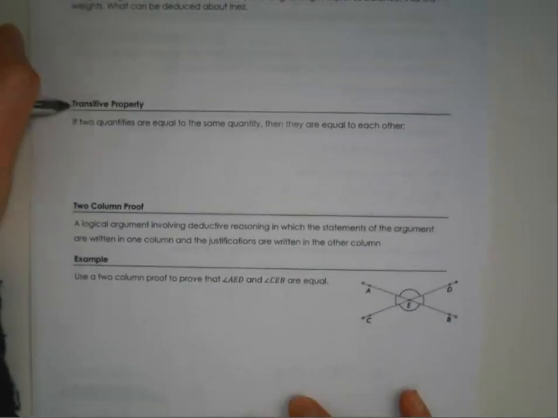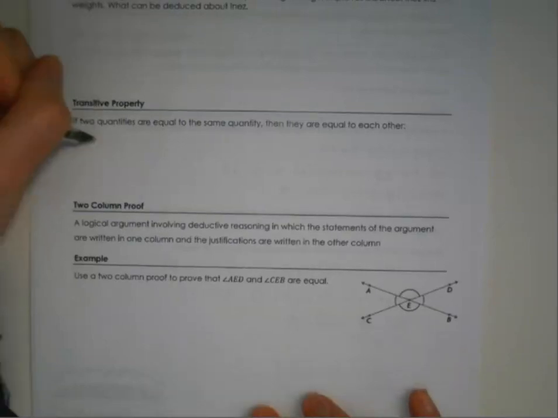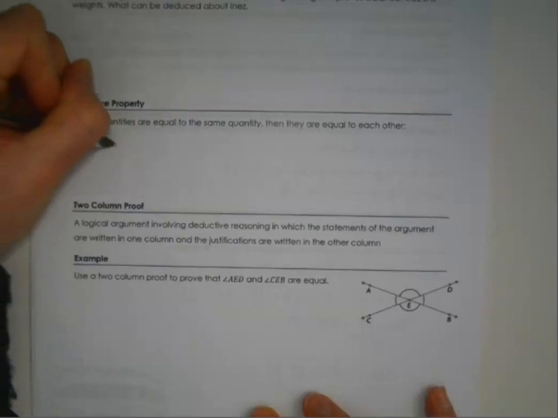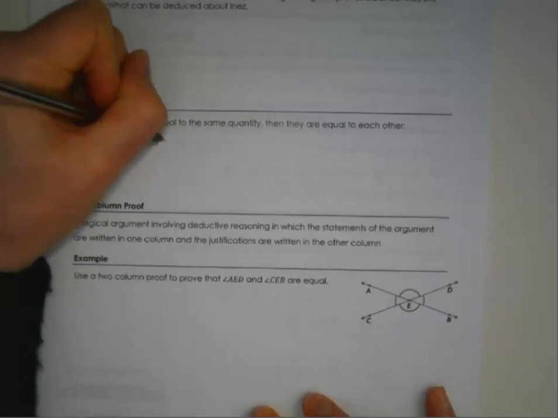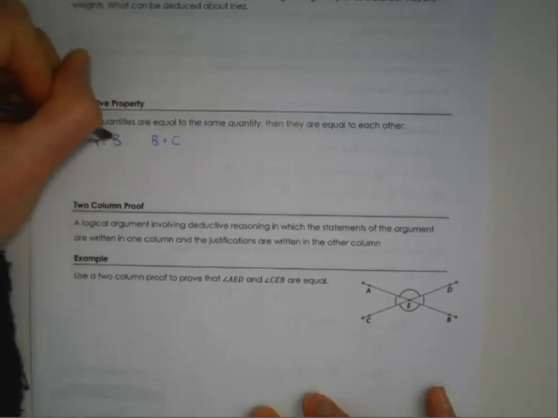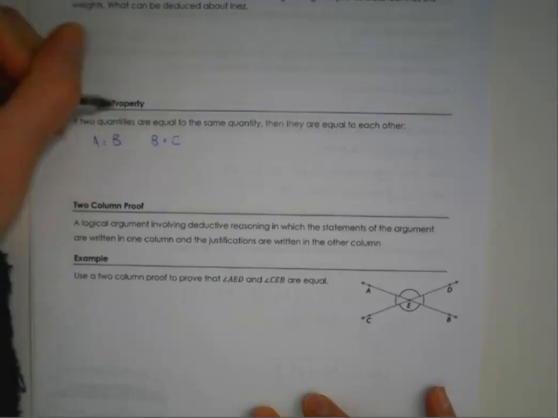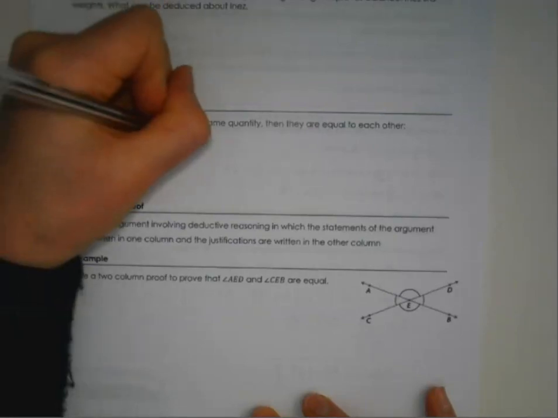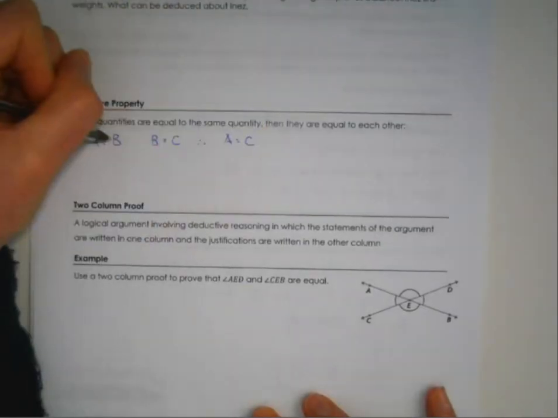Okay, now one tool that we can use when we're doing deductive reasoning is called the transitive property. This is that if two quantities are equal to the same quantity, they're equal to each other. So for example, if we say A is equal to B and B is equal to C, that means they all have to be the same. So therefore we can say A is equal to C, right? Because they both equal the same thing.